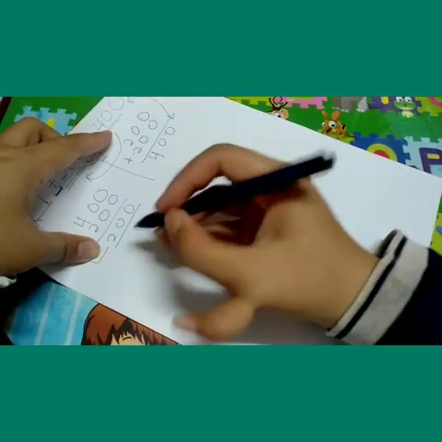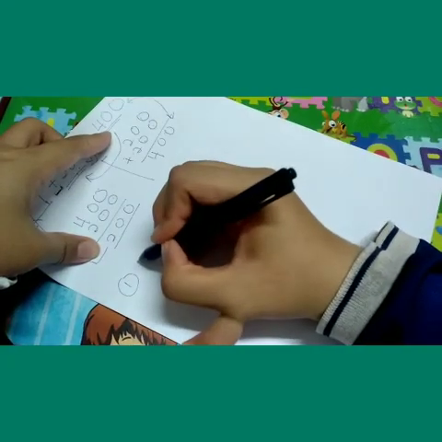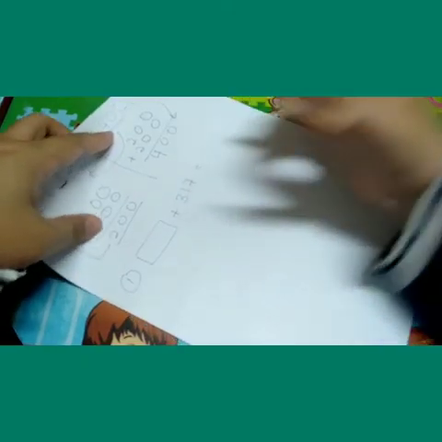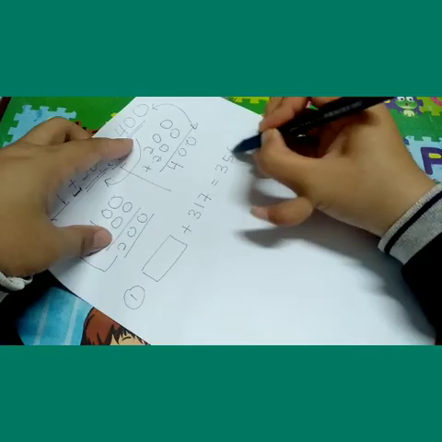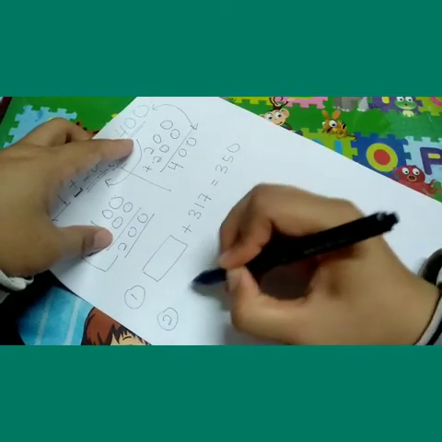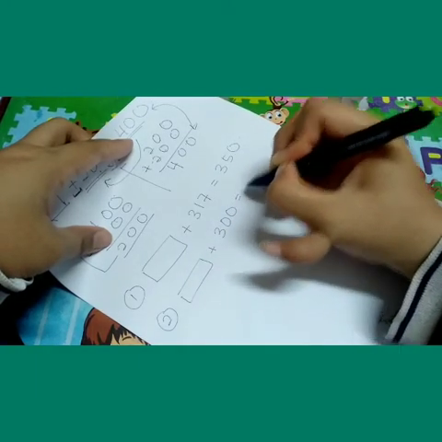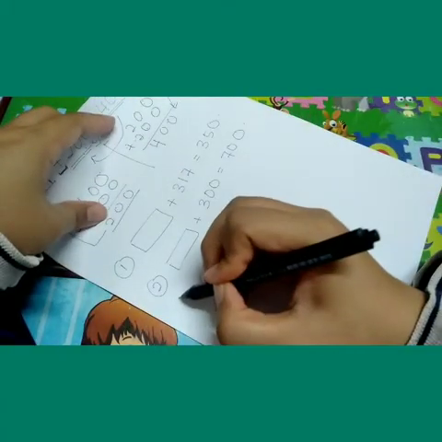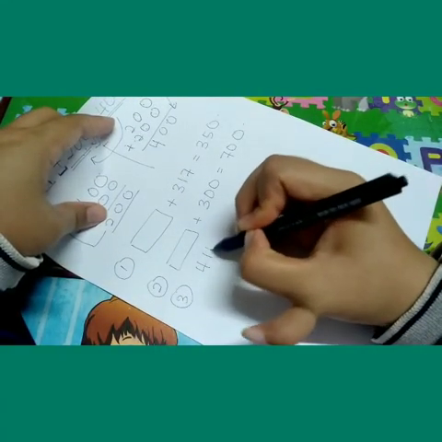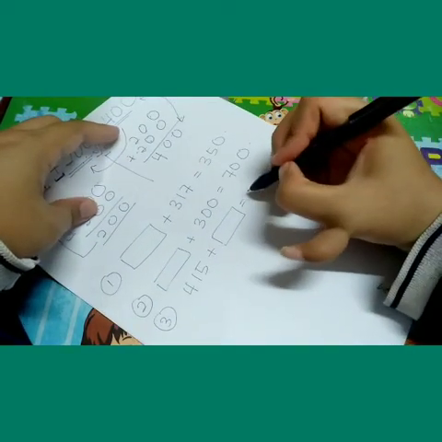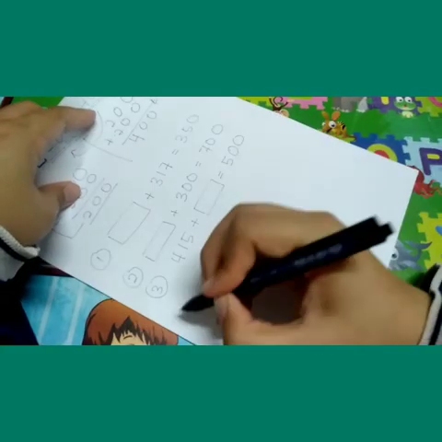Okay, so now I will give you some questions and you need to solve them. First, what plus 317 equals 350? Number 2, what plus 300 equals 700? Number 3, 415 plus what equals 500?